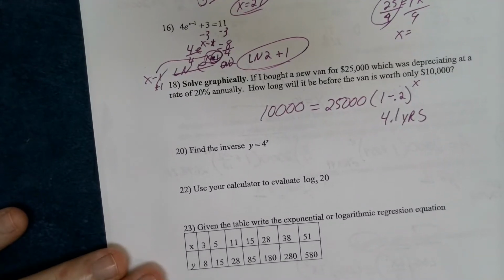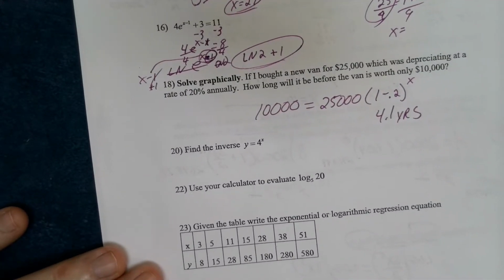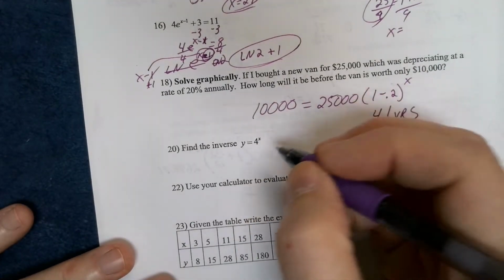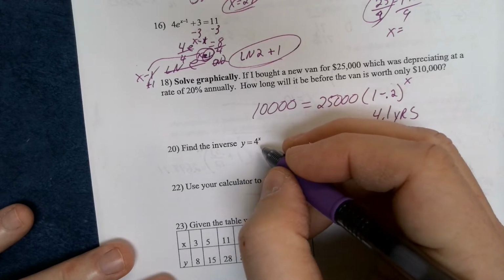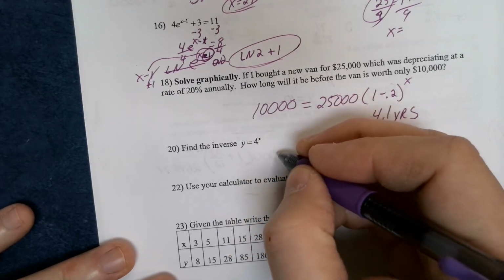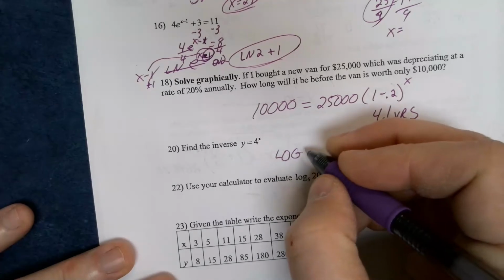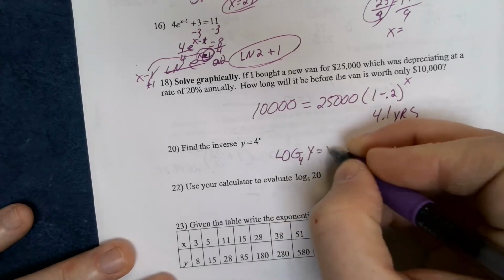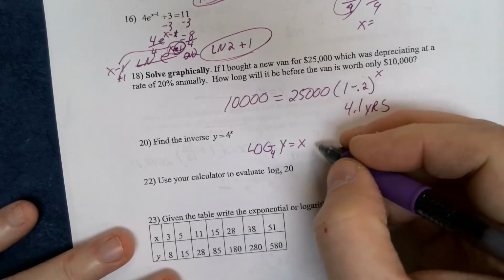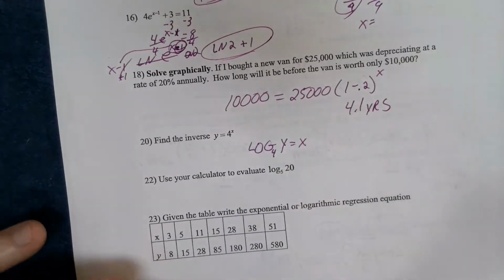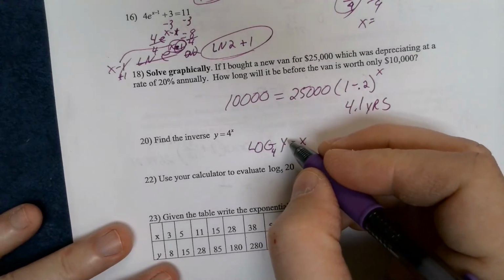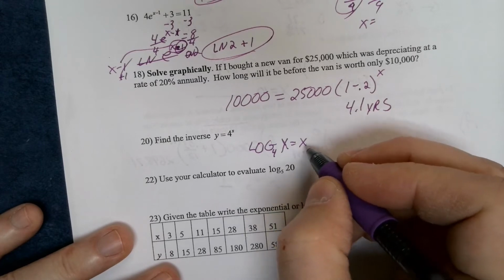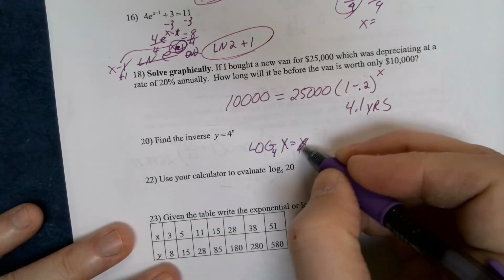This one, find the inverse of y equals 4 to the x. I'm just trying to undo this one, so if I had it like this, I'd have log base 4 of y equals x, or we just say that, because of the fact that we're going to do it in terms of y equals log base 4 of x. We're going to undo those things.